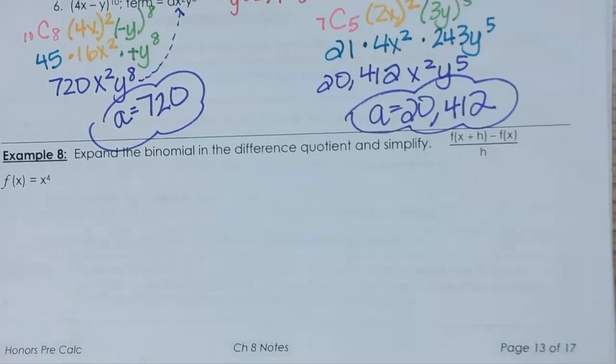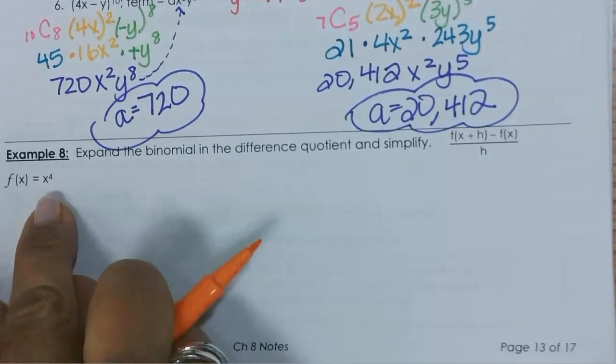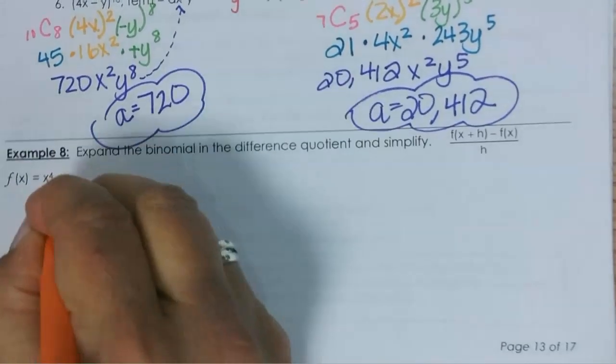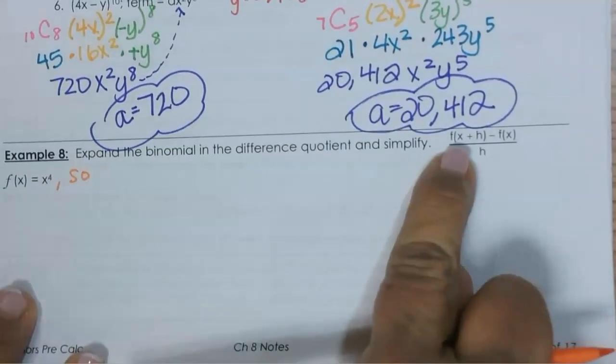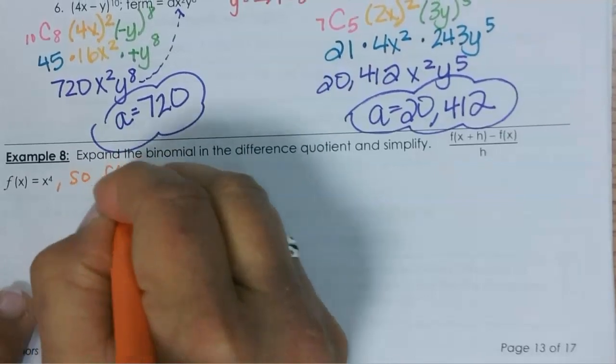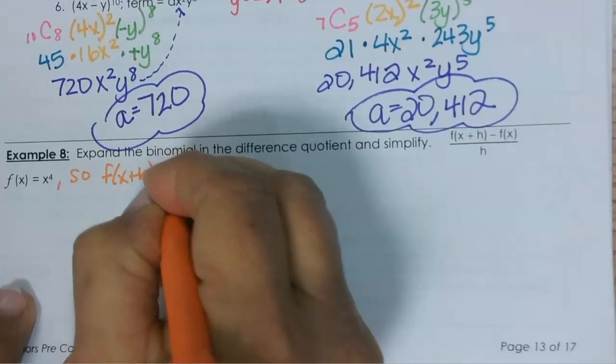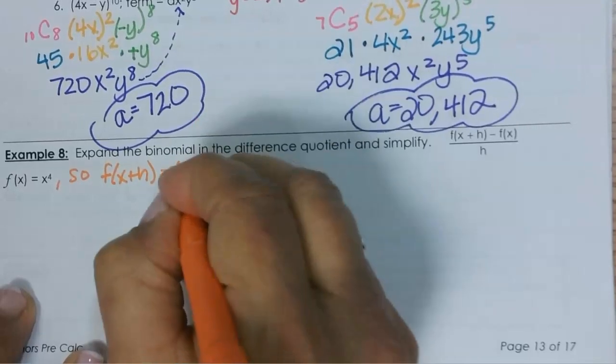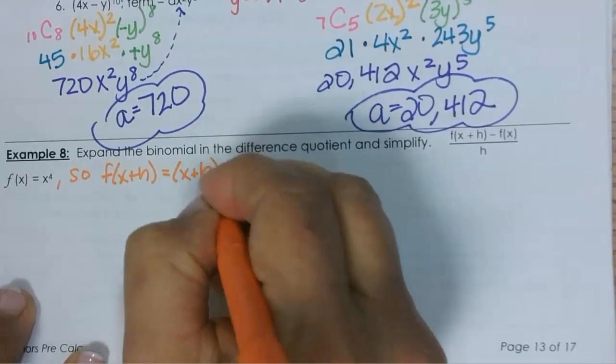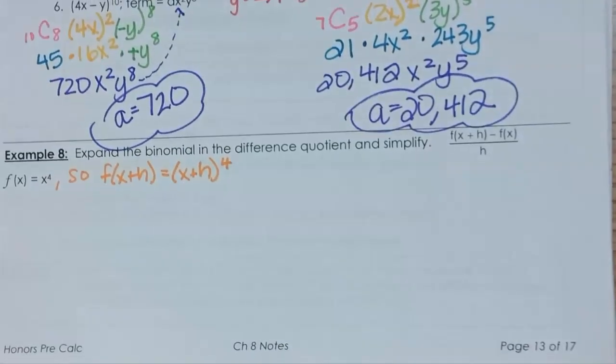And they tell us here that our rule for f of x is going to be x to the 4th. So what that means is that if I want f of x plus h, f of x plus h means that I'm going to have x plus h to the fourth.